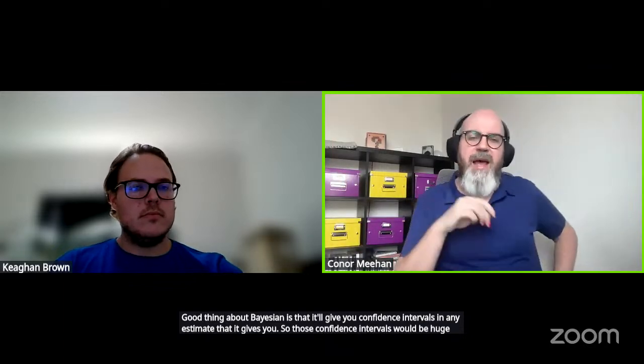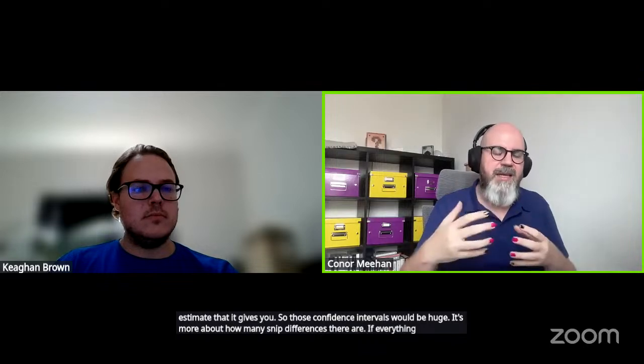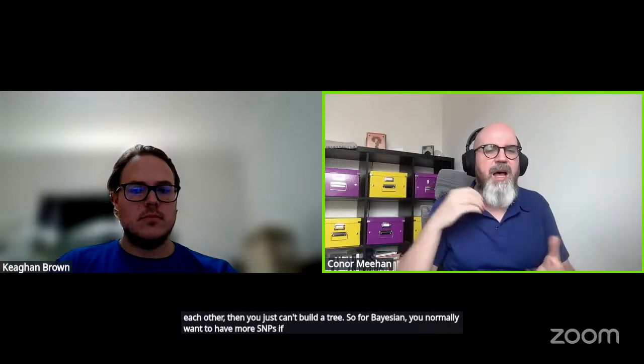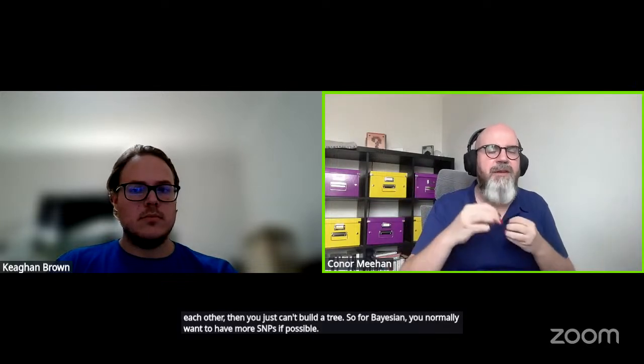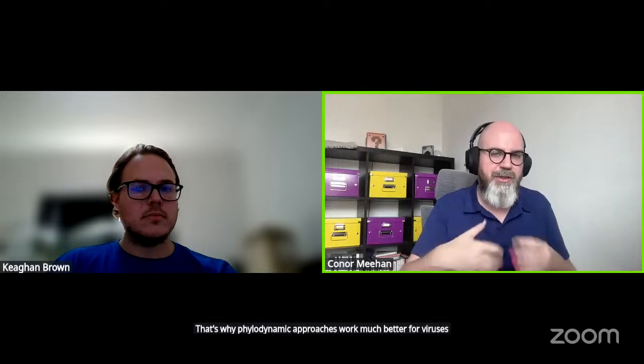It's more about how many SNP differences there are. If everything is identical to each other, then you just can't build a tree. So for Bayesian, you normally want to have more SNPs if possible, or what's called phylogenetically informative sites. You need enough differences that the tree can make decisions between, or it'll just never converge. That's why phylogenetic approaches work much better for viruses, which mutate much quicker.